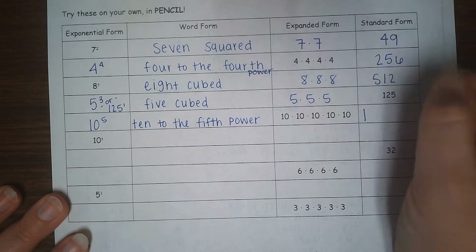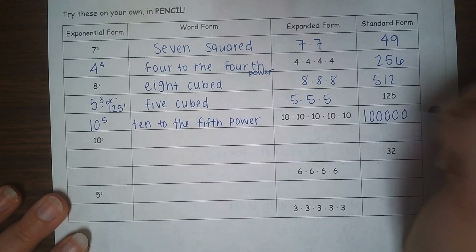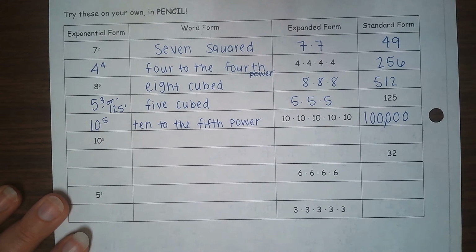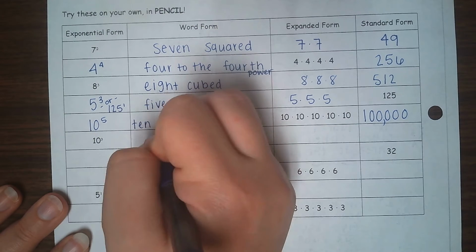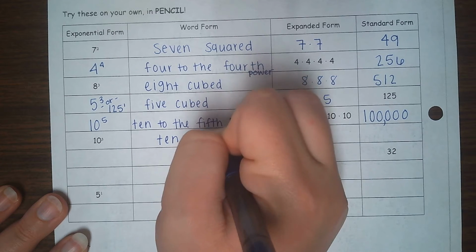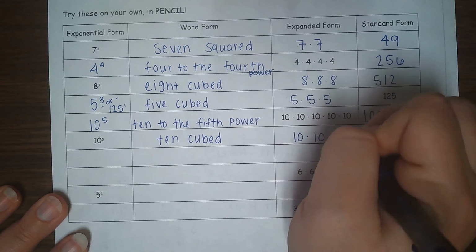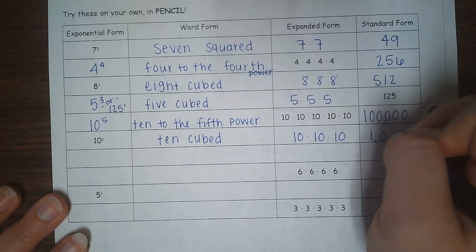So I've got 1 and then 5 zeros. 1, 2, 3, 4, 5. So our answer is 100,000. Our next one is 10 cubed. So that's 10 times 10 times 10, which is 1,000.